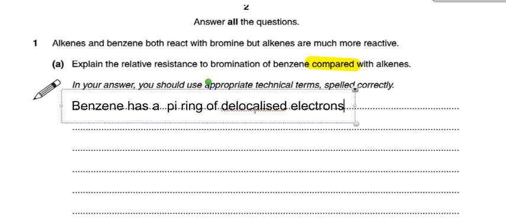Notice here, I want to be spelling delocalized correctly, because it says you should use appropriate technical terms spelled correctly. So the fact that I've got delocalized electrons, my technical term, I must spell it correctly. I think it is spelled correctly.